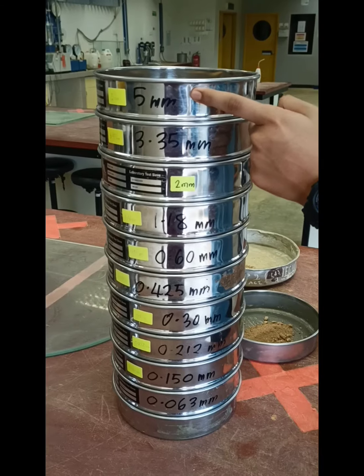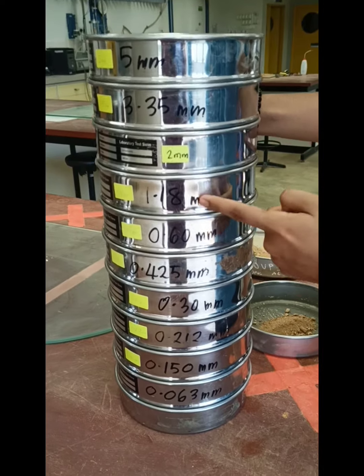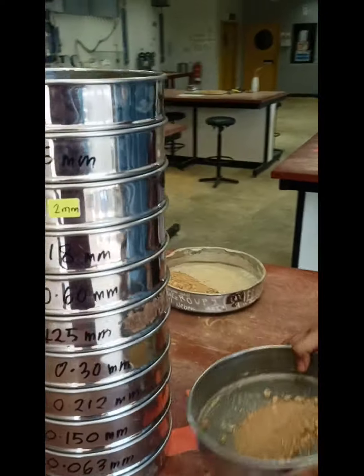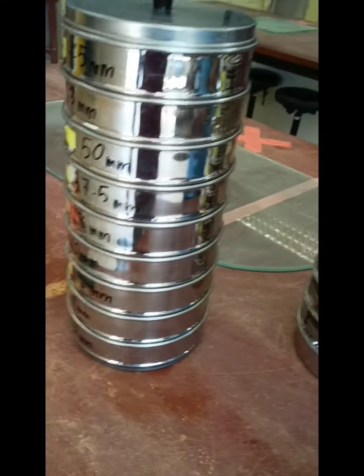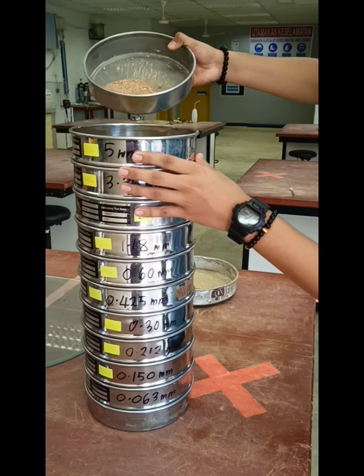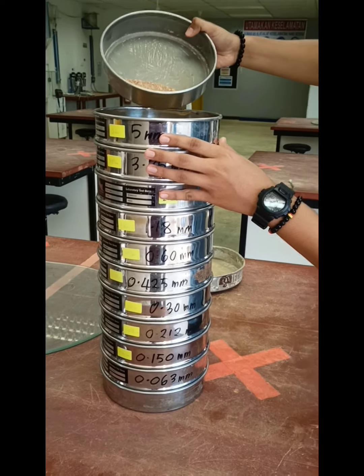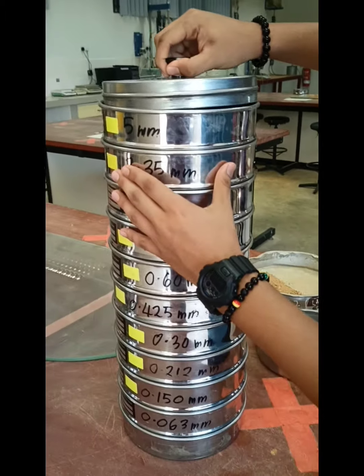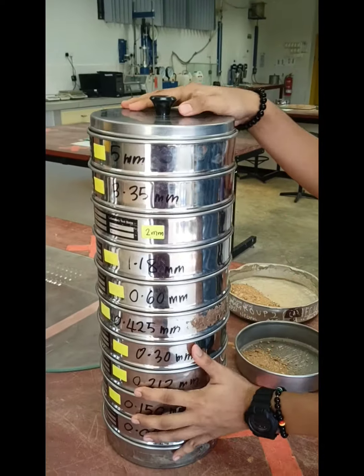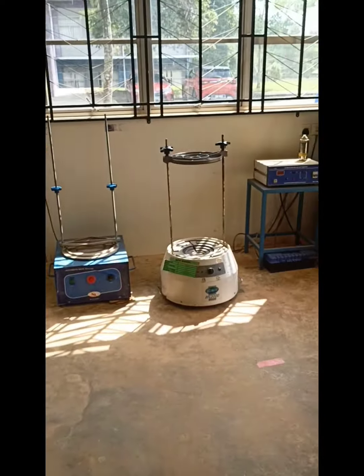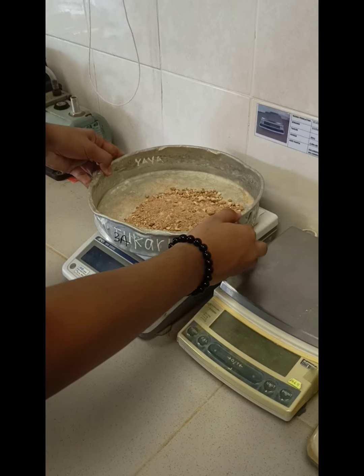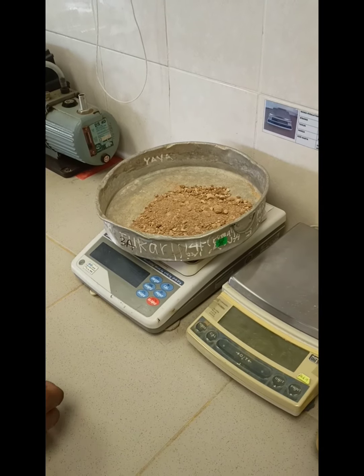For the second stage, arrange the sieves from the size of 5 mm to 0.063 mm, and make sure you have measured the weight of all the sieves, and put the sand or soil that has been sieved before into the sieves that have been arranged. Place the prepared sieves into the sieve shaker machine and set the time for 10 minutes. After 10 minutes, weigh all the sieves and pan and the remaining sand. This is an example of the data.